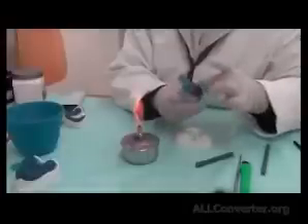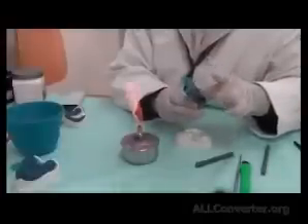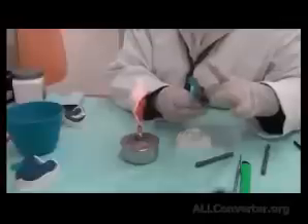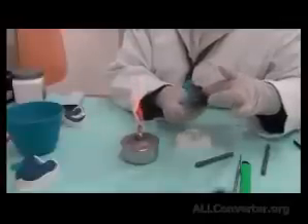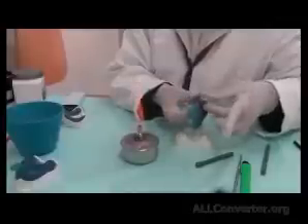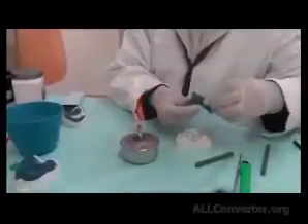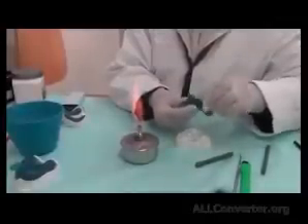I cool it a bit with warm water and begin manipulating it with my fingers, making sure anything that went to the fitting surface, I'm pushing it out. So the fitting surface is clear, minimal amount of green stick is there. And on the buccal side, there is no excess. And it's ready to be put in the patient's mouth.